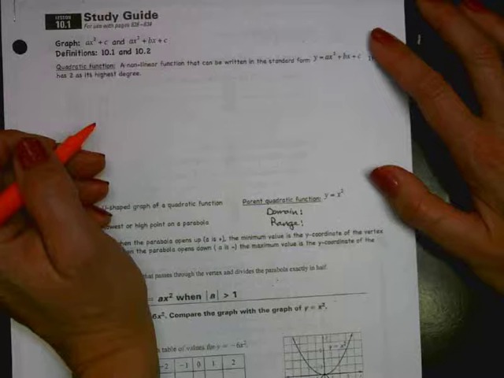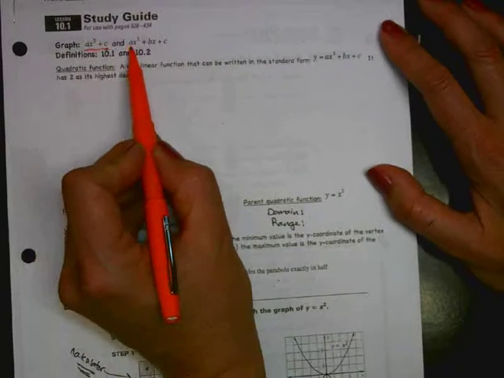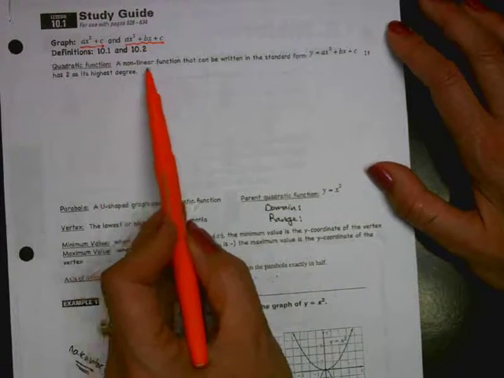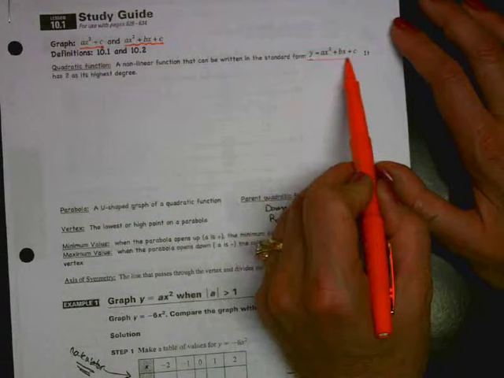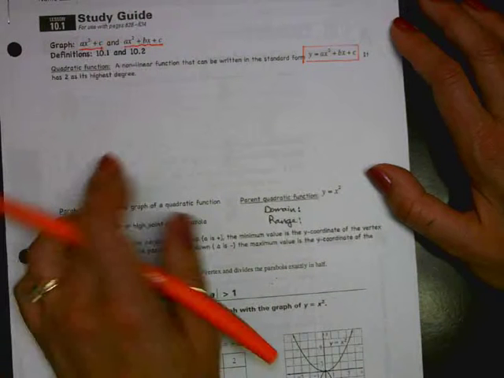So, let's talk about quadratic functions. ax squared plus c and ax squared plus bx plus c, those are both quadratic functions. We're going to talk about the words you're going to see in this chapter. A quadratic function is a nonlinear function that can be written in standard form. This is standard form. It has 2 as its highest degree, and that's called a quadratic function or equation.